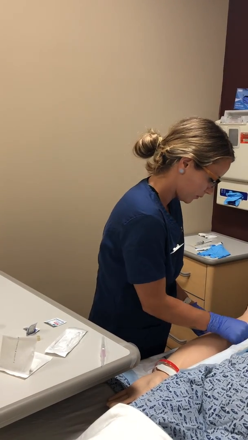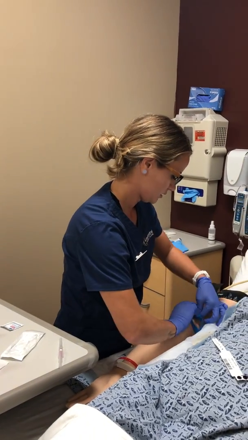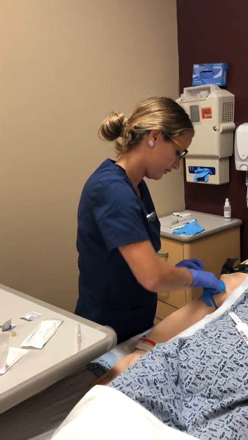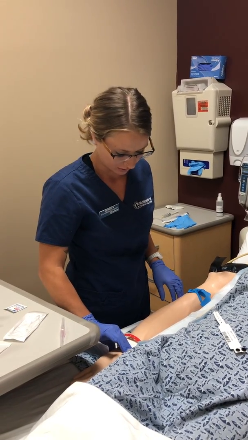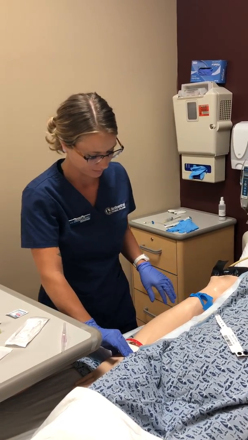Okay, so I'm going to apply the tourniquet. The important thing to know about tourniquets is don't leave them on for more than 2 minutes. Check the radial pulse. She's got a nice good pulse here, so it's not occluded.